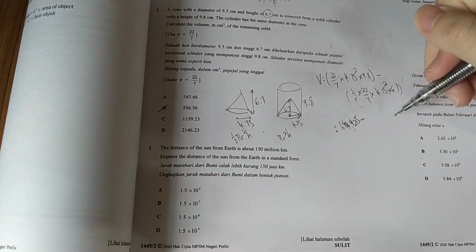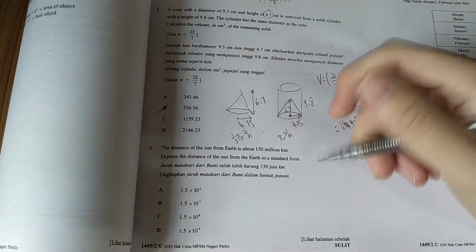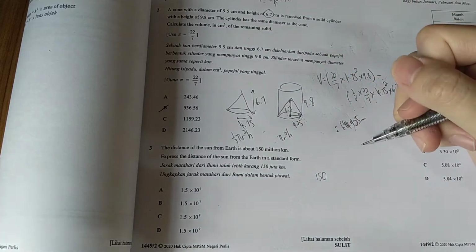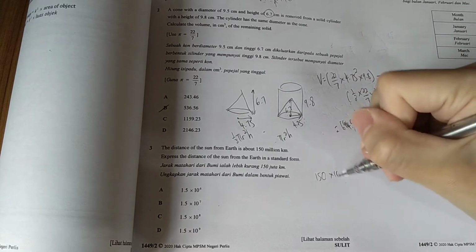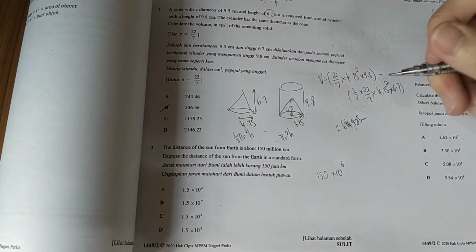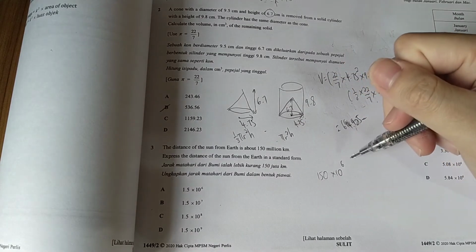If it's paper 1, you don't have to show the working, so you don't even have to write it down. Like number 3: the distance of the sun from Earth is about 150 million. What is 150 million? Million means times 10 power 6. If billion means times 10 power 9.